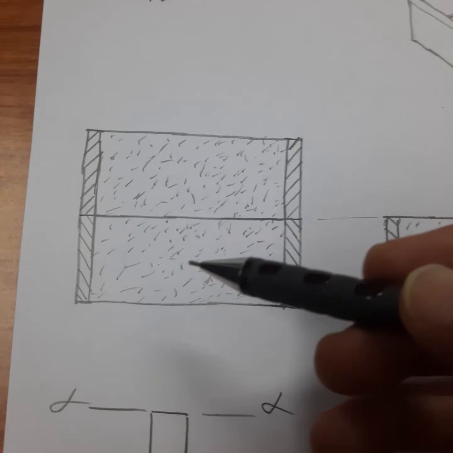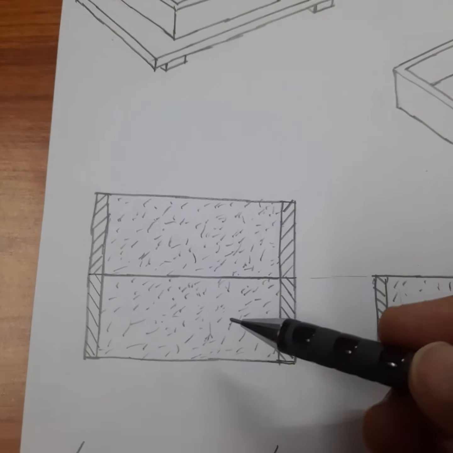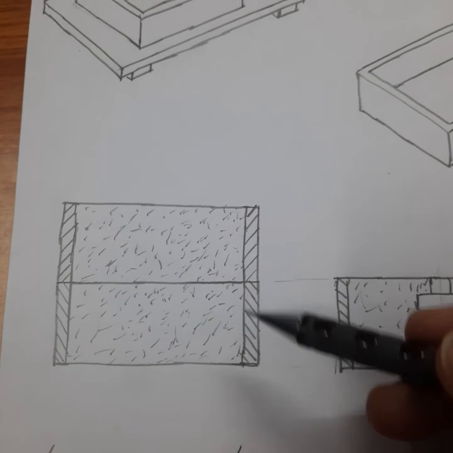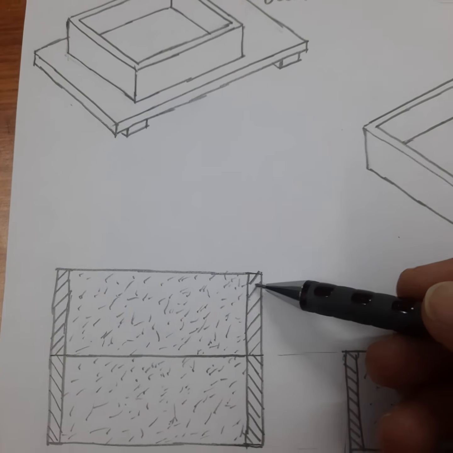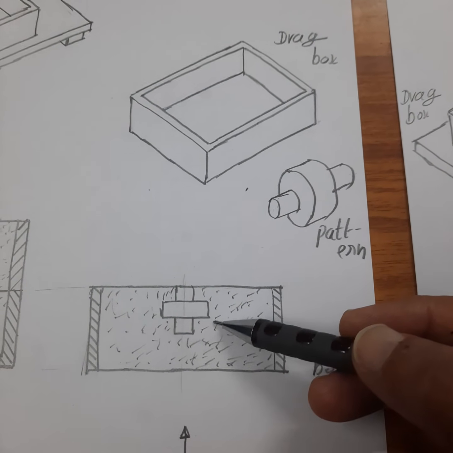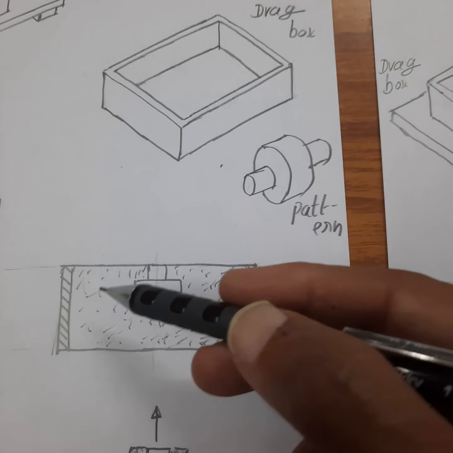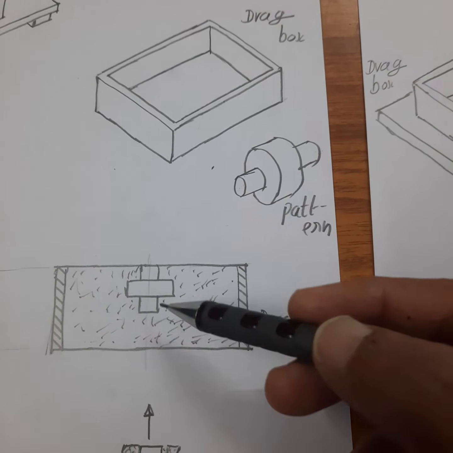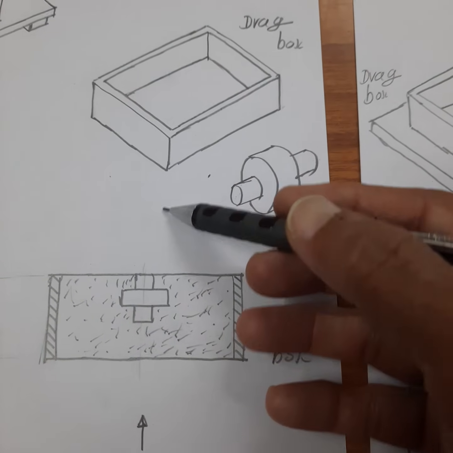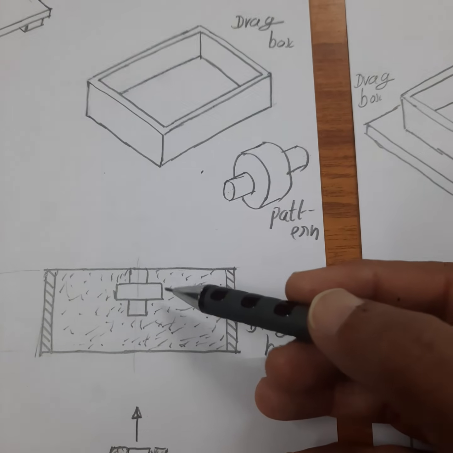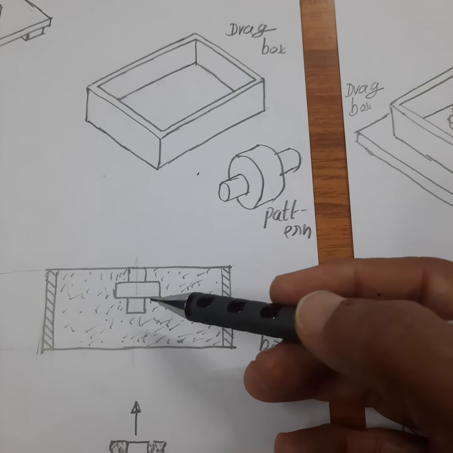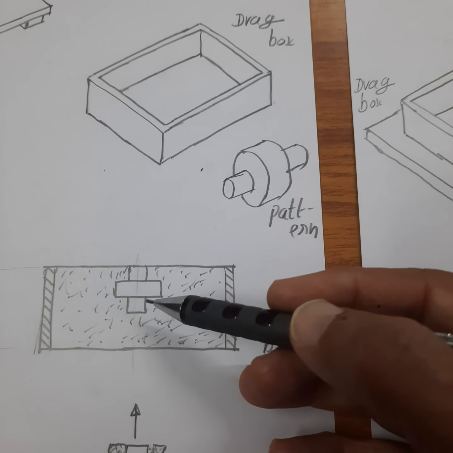As I already told you, the green sand molding involves use of cope and drag box. The bottom box is drag box, the top one is cope box. We have to place the pattern inside the drag box. Then we have to fill sand all around the pattern and pack it properly. Then when you remove the pattern, it will leave a cavity. So that cavity is used for pouring the molten metal, which is forming the casting.